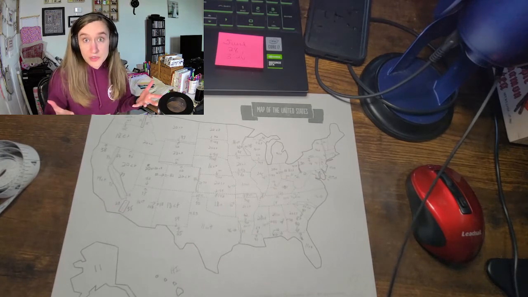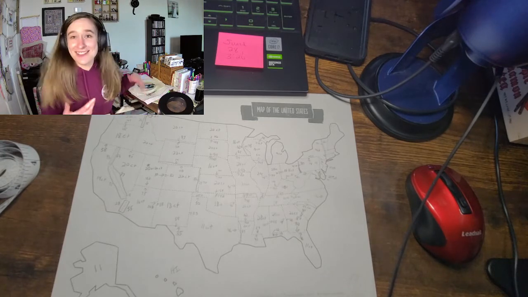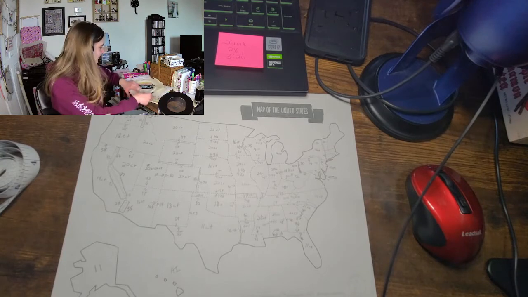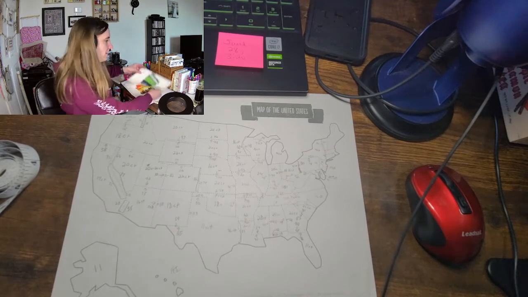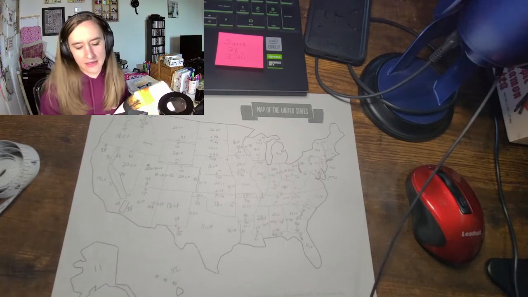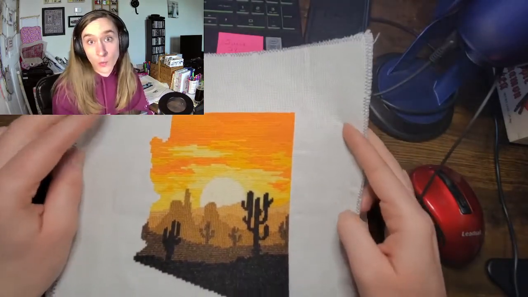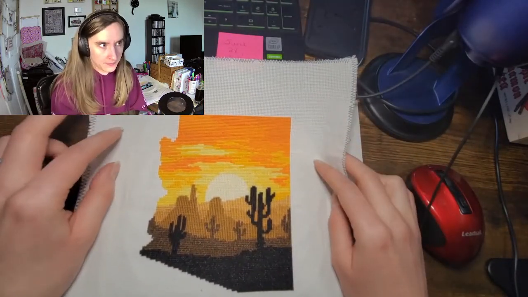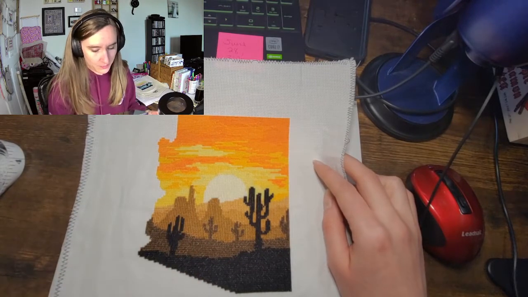So let me show you the fruits of my labor. I started stitching these in a very random order. I don't really know why I stitched some of the things I did, but I started these in the fall of 2020. Time travels way too fast.